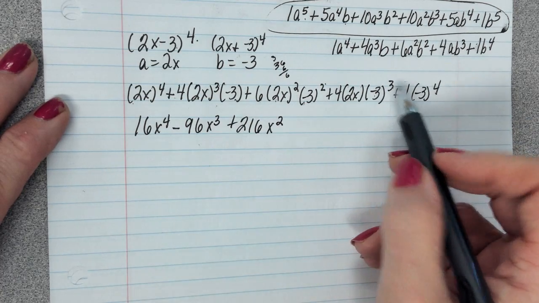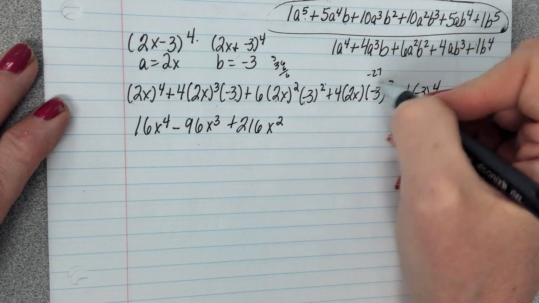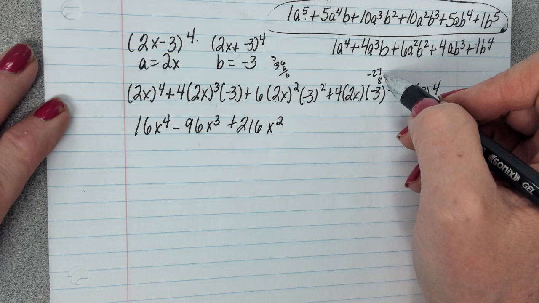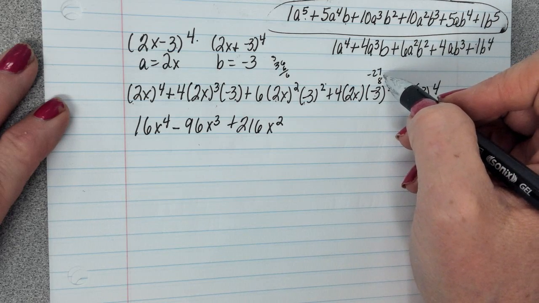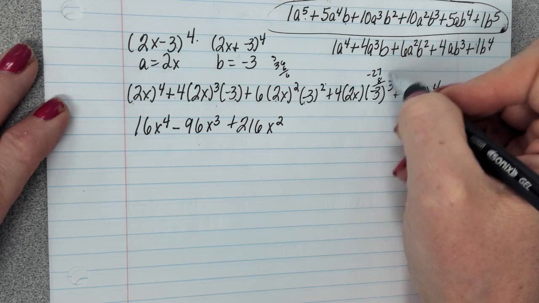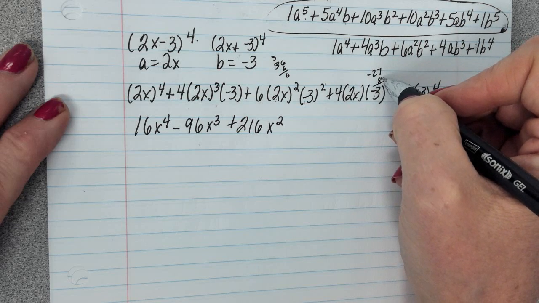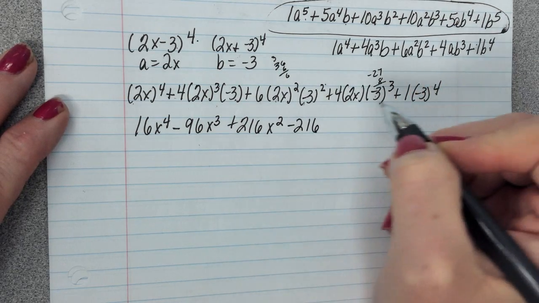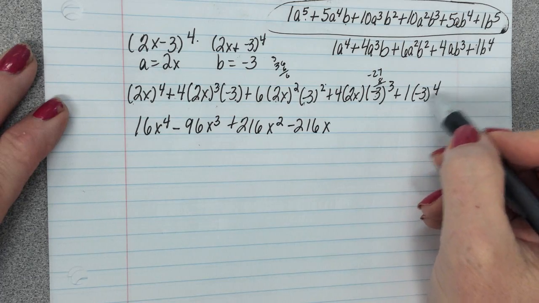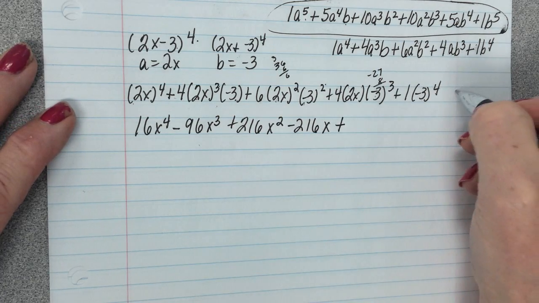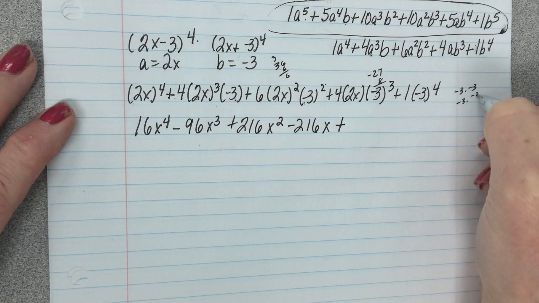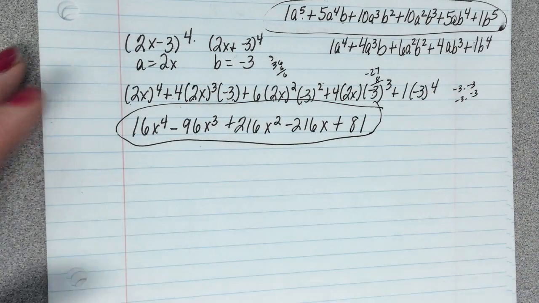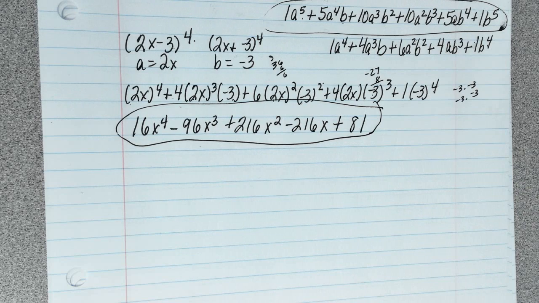My next one, negative 3 to the 3rd is negative 27. So I have times 8. Let's see, that's going to be 200 plus what? 27 times 8, guys. What's that going to give us? 216 again. Yep, that's right. So we're going to have minus 216x. And then on my last one, negative 3 to the 4th. Well, 3 times, see, look, guys, you can just do this. So this is 9 times 9, so it's just 81. So there's our answer right there.